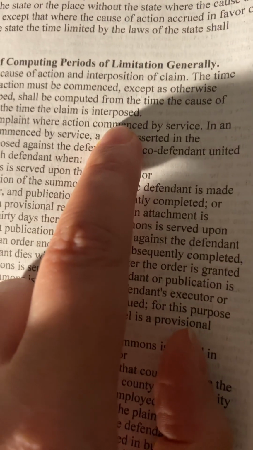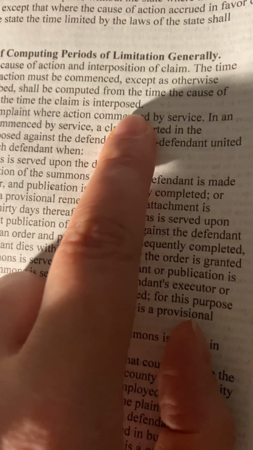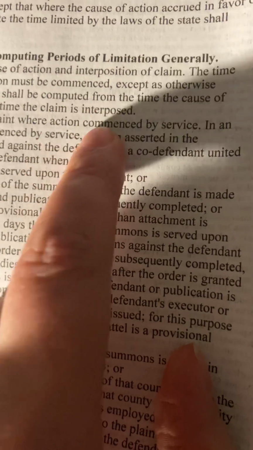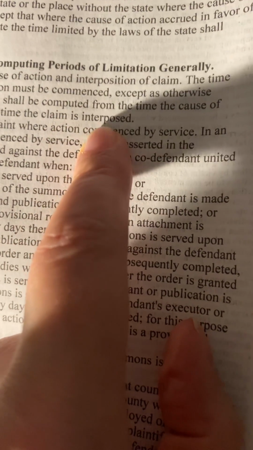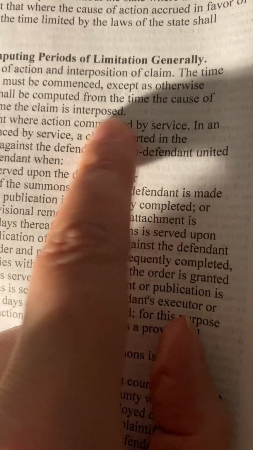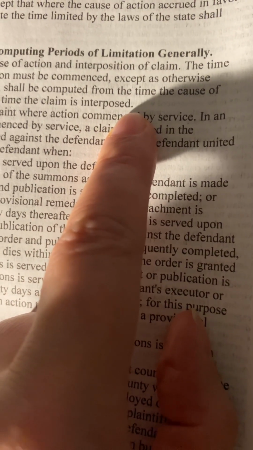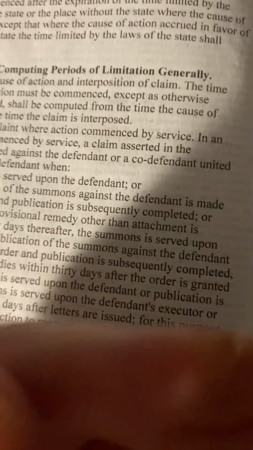Now, I was told that interpose basically means from the time that you file the papers to start the case, right? But let's look at this word interposed. If I break it up, you have inter, which is between or among, and then you have pose. When I think of pose, I almost think of the word propose, but I think of posing like when you pose a question. It's like you're presenting something, right? That's what I think of.